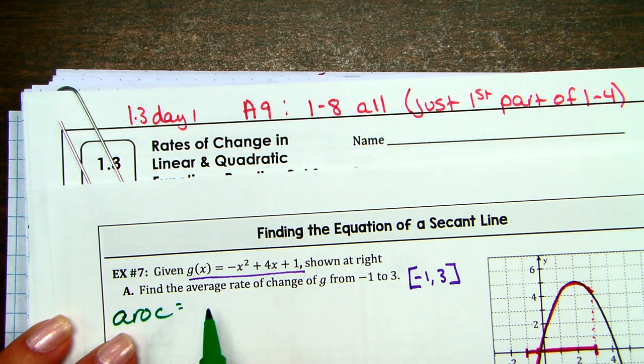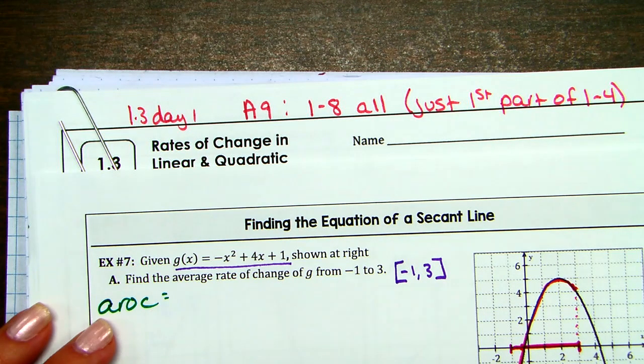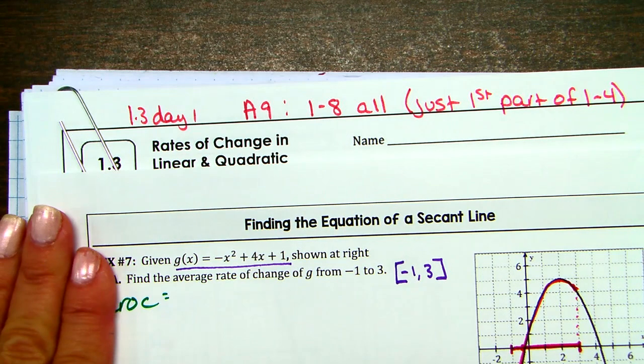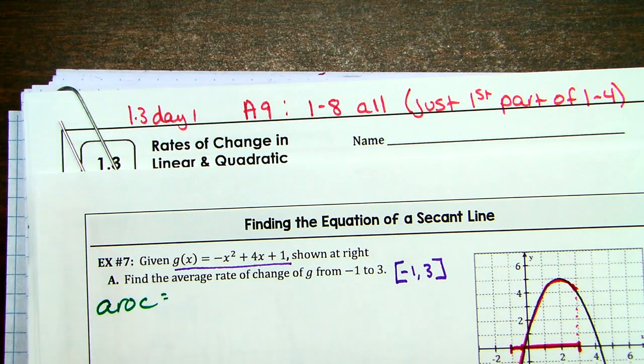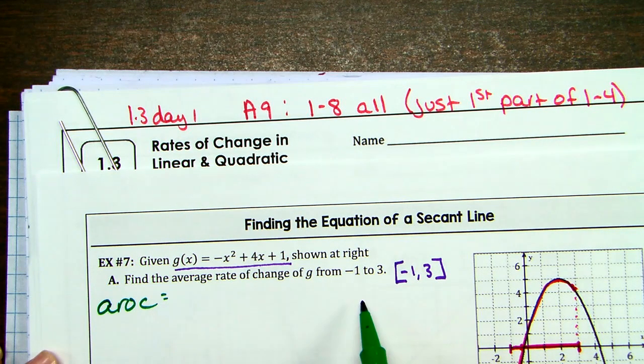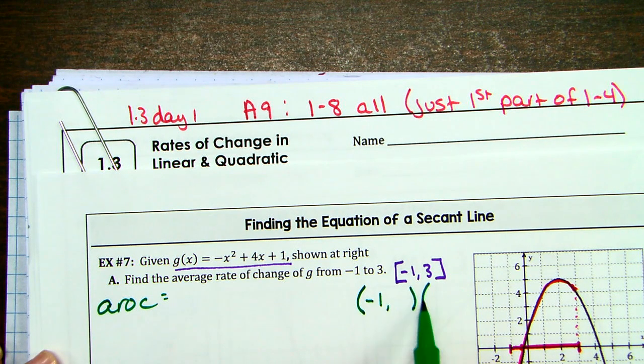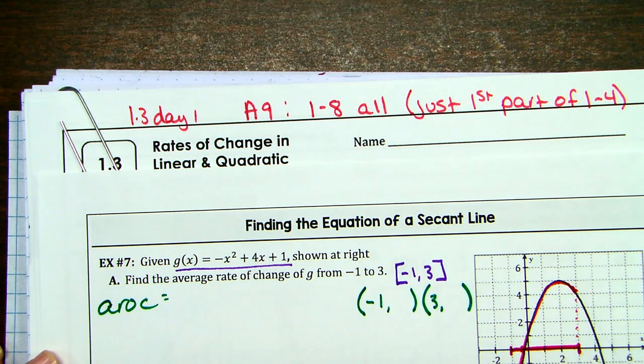So let's go ahead and use our formula for the 100th time. You can be calling it slope, m sub secant, like the secant line. There are so many different ways you're going to see it. I've seen some people just write ROC for rate of change. So just know what you're doing and then it doesn't bother you. So I'm going to find the AROC, and I need the ordered pairs. I know what the x values are of my ordered pairs, right? Remember, those are x's. And I can use the graph, or I can plug in. I'm going to use the graph.